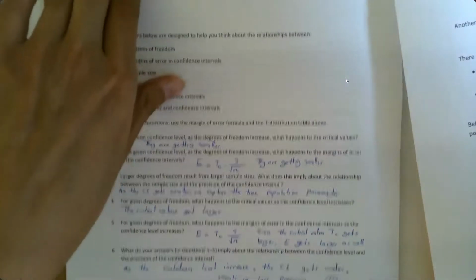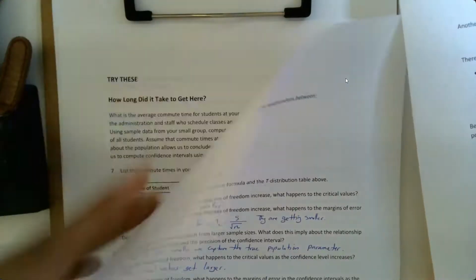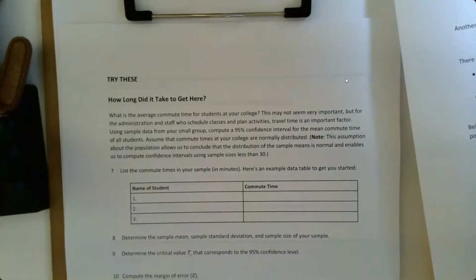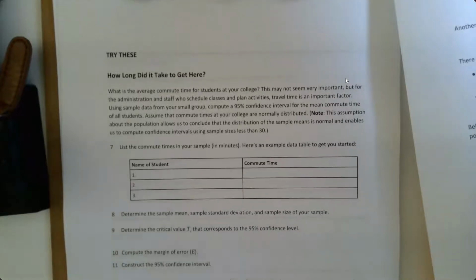Very well. So let's go over some examples. Try these.